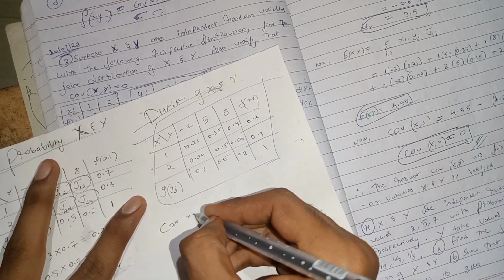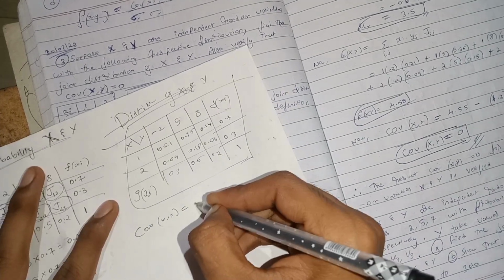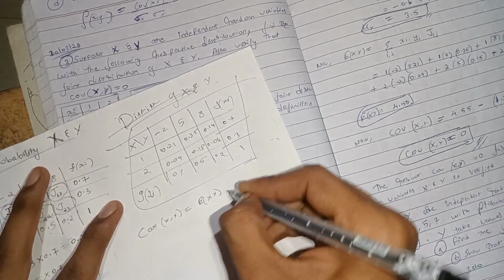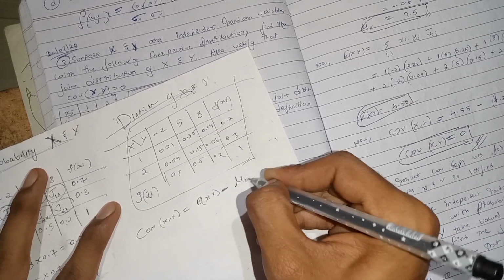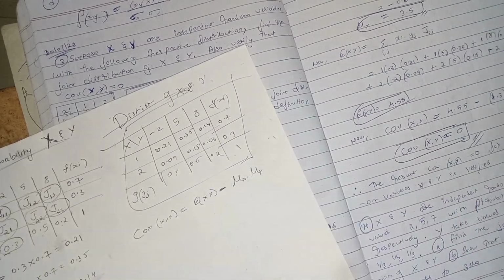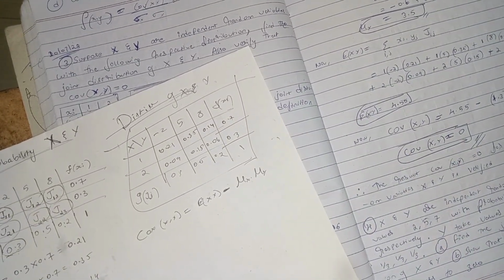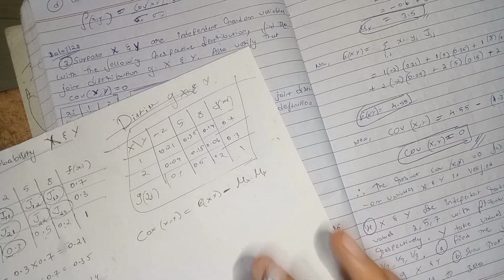What is the covariance of x and y? The formula is E of XY minus mu x into mu y. So now we have to separately find each one's values.